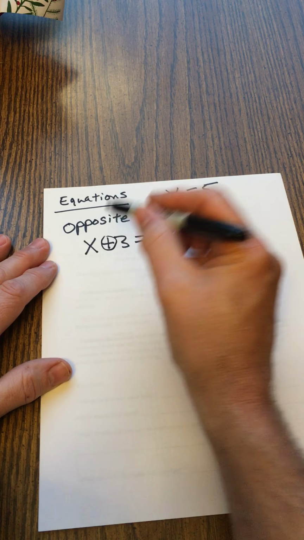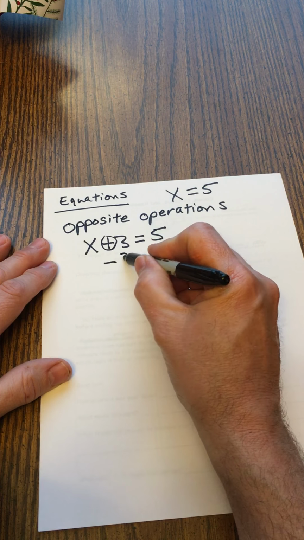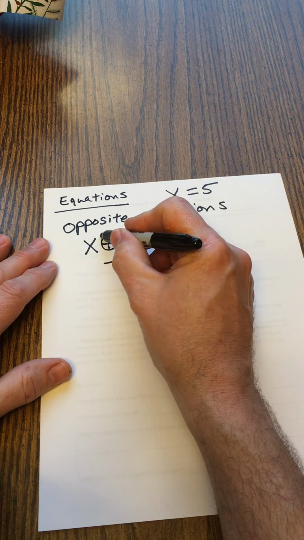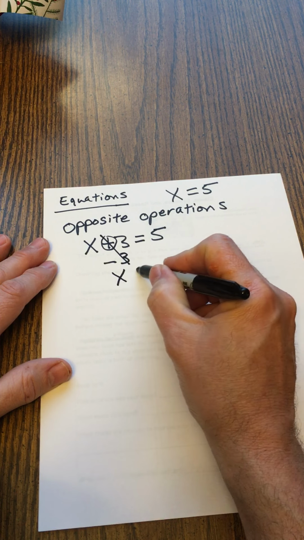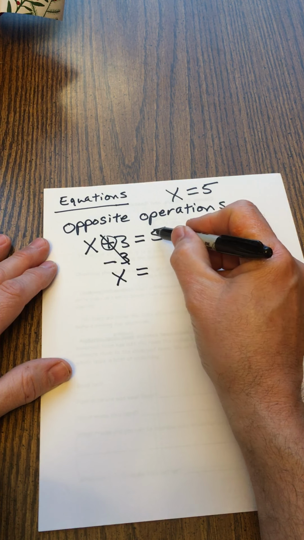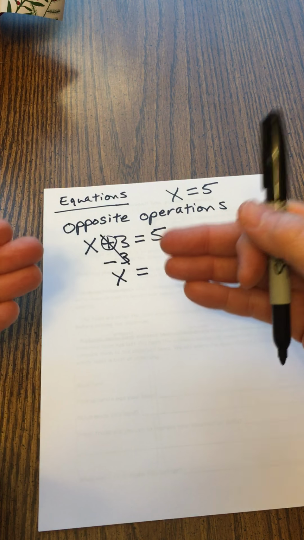Here we have a plus. Well, the opposite of plus is minus, so you use the exact same number. That's going to get these to go away. Plus 3 and minus 3 is 0, leaving us x. Over on this side, you have to do the same thing, because an equal, remember, is like a balance. You've got to keep it the same on both sides.